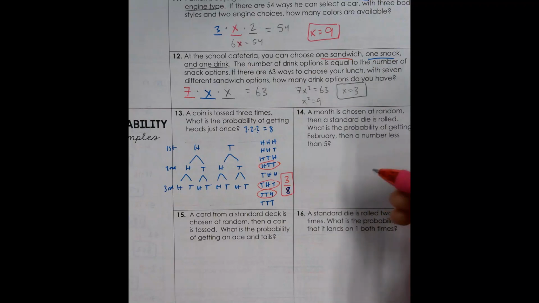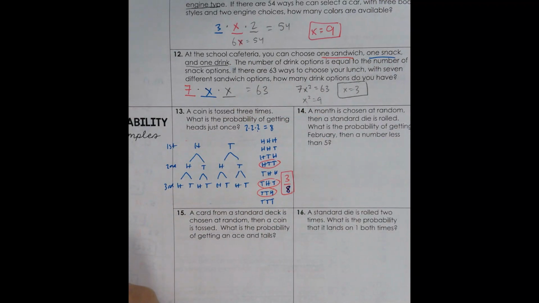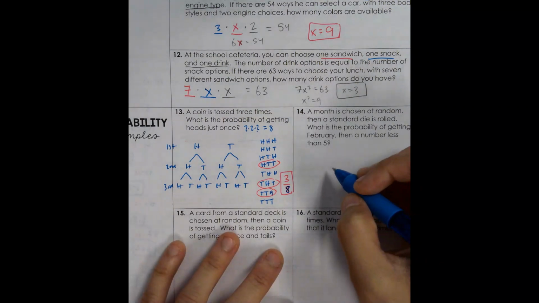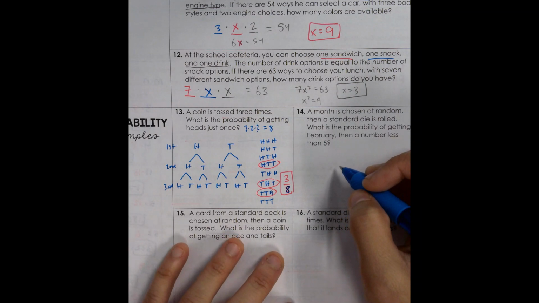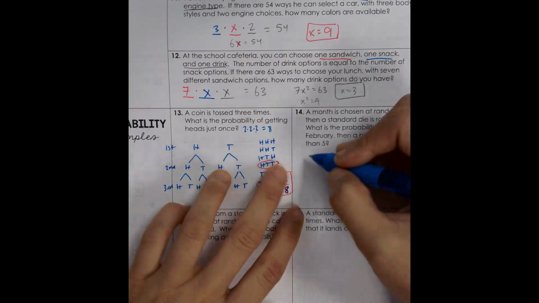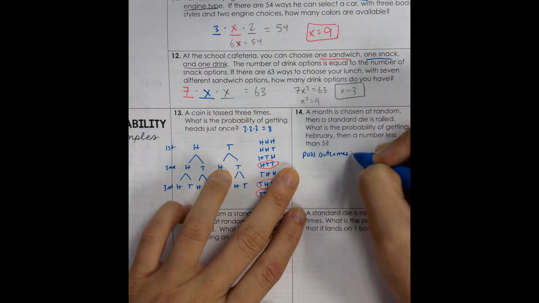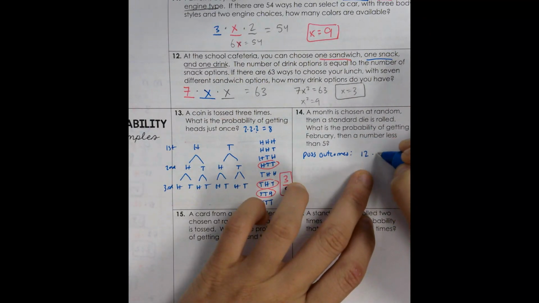A month is chosen at random, then a standard die is rolled. What is the probability of getting February and then a number less than 5? Okay, so we have possible outcomes: 12 times 6 equals 72.